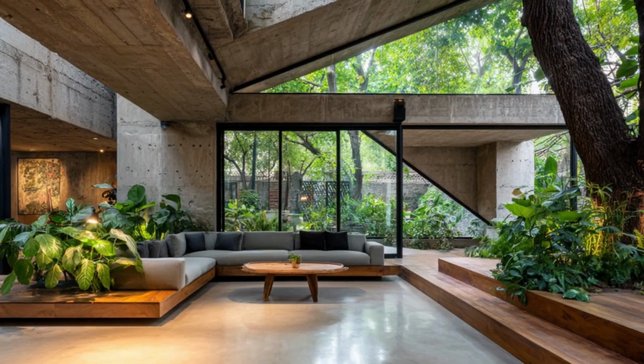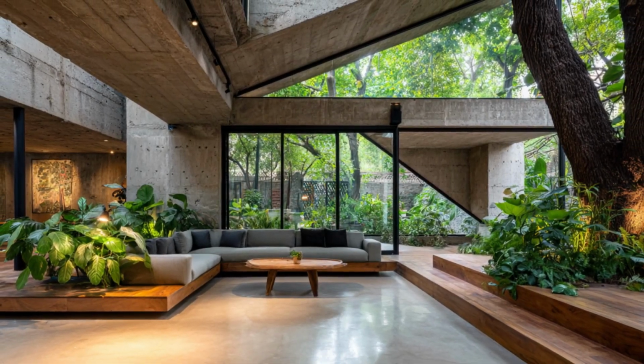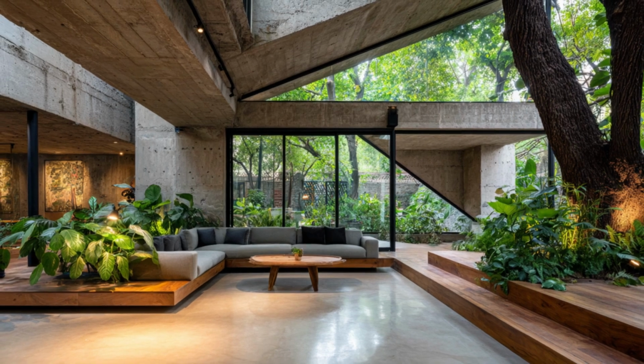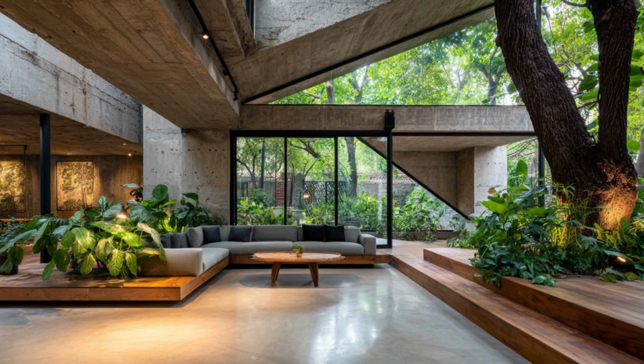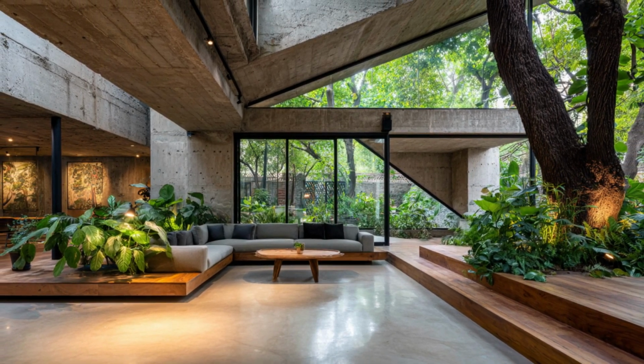By using rough textures on the ceiling and smooth finishes below, designers can subtly invert expectations, guiding the eye upward and challenging conventional design hierarchy.